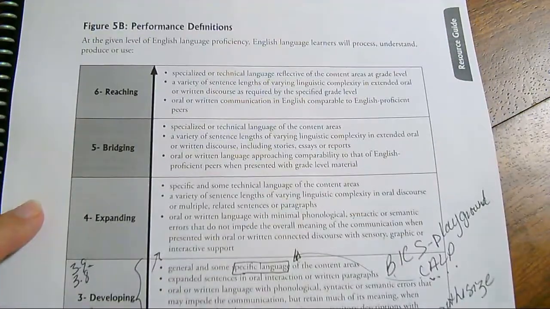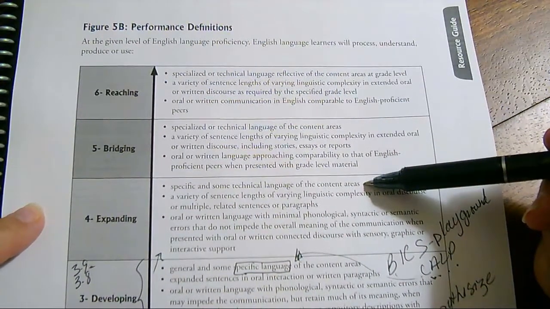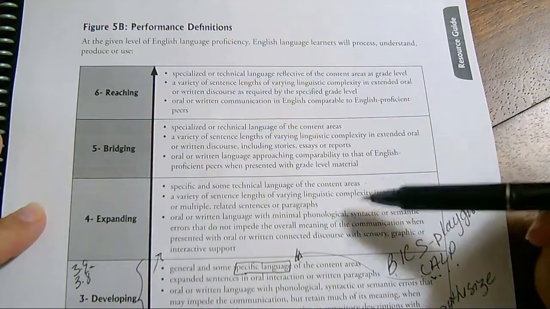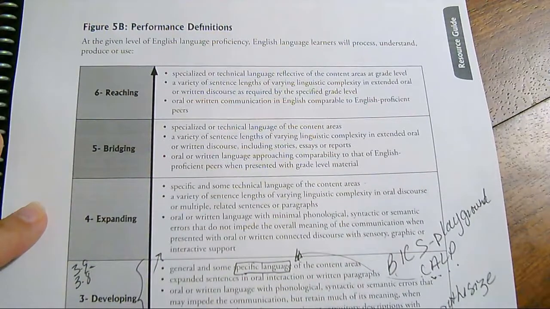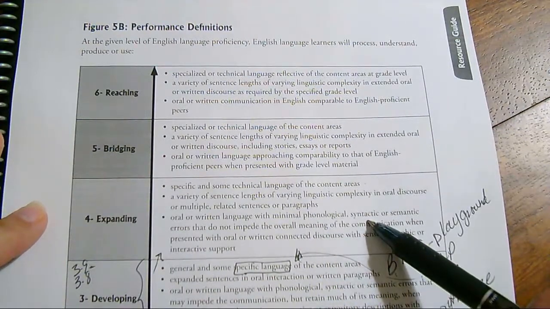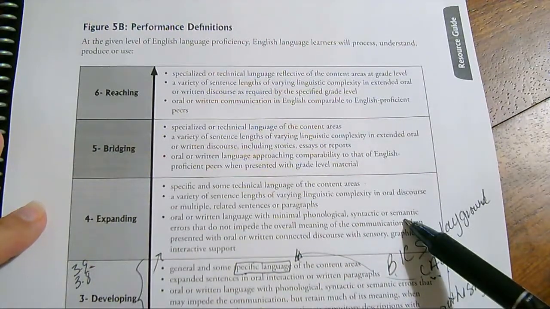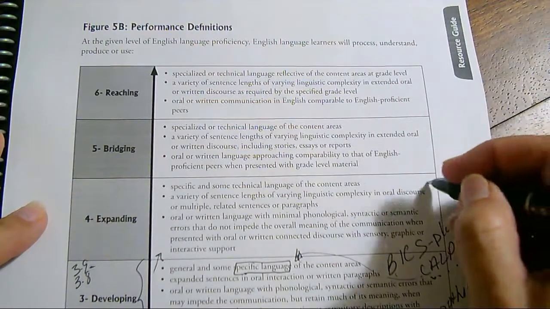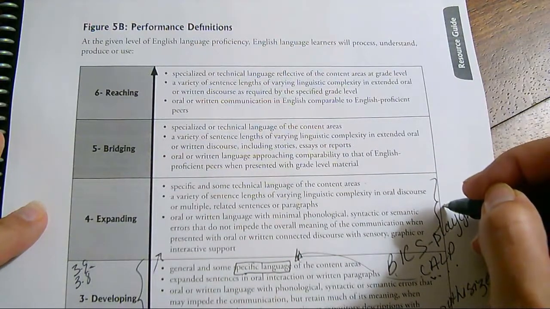In level 4 now, we're looking at some specific and some technical language in the content area. Now the student is able to give us much more language, a variety of sentence lengths, varying linguistic complexity. So now what the student is saying and the vocabulary they're using is becoming more complex. Oral or written language with minimal sound, grammar, or word choice errors. So at this point, this is quite a leap for students. When they hit here, they've made it over a very, very difficult hump in language learning.